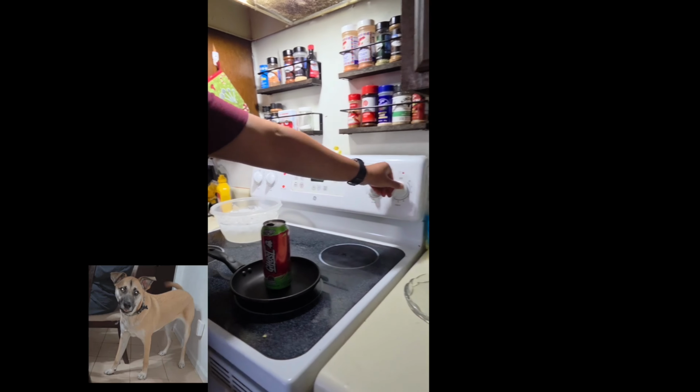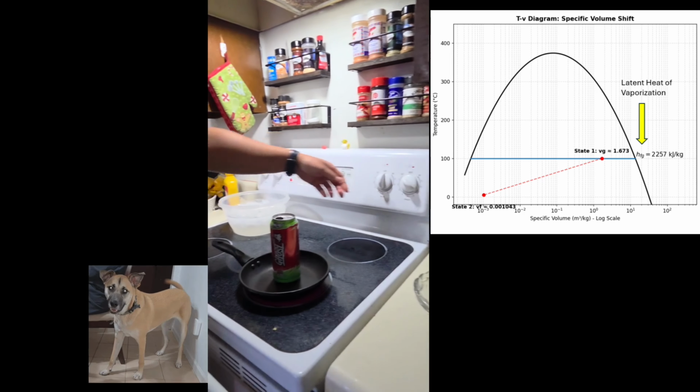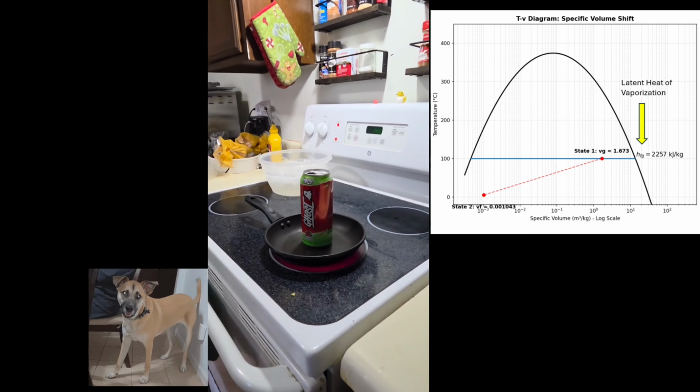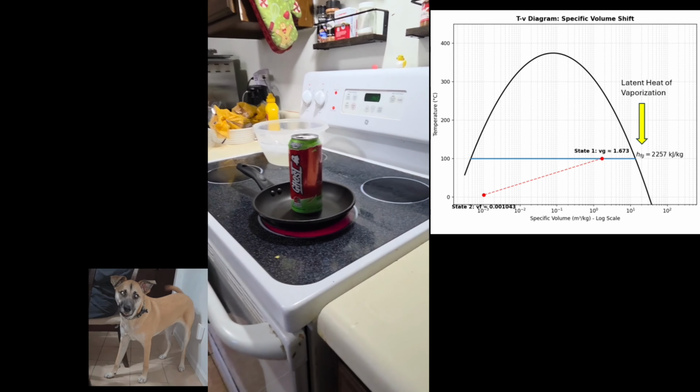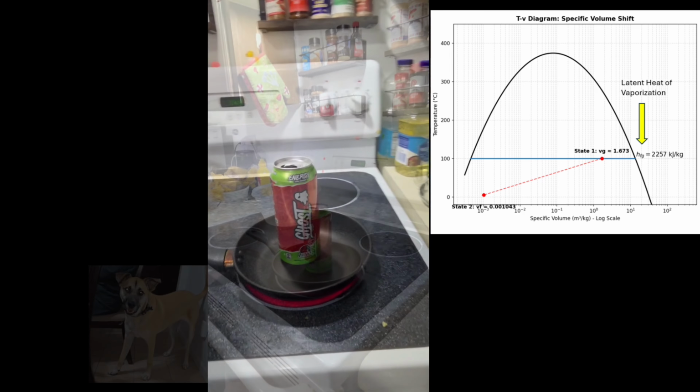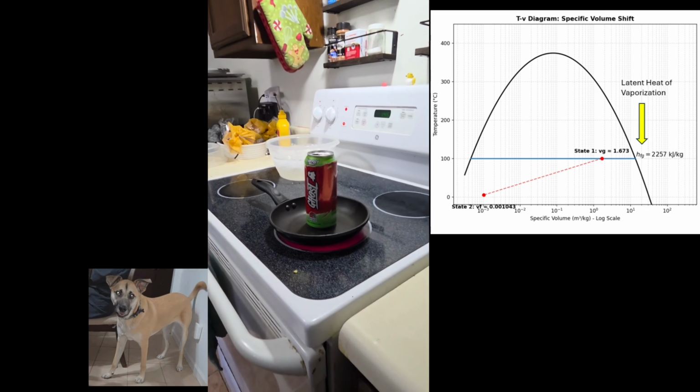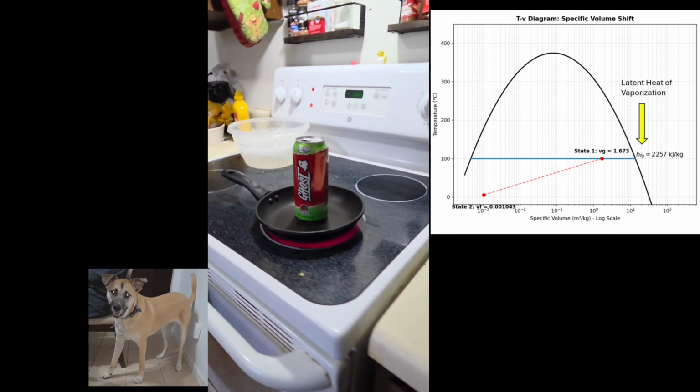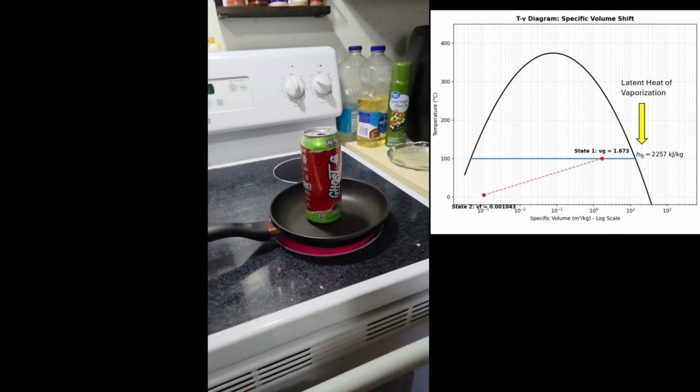As we add heat, the water reaches its boiling point, as shown in the graph as state 1. Here, it begins to absorb the latent heat of vaporization. This is the energy required to break molecular bonds and transform liquid into vapor. For water, it's a massive 2,257 kilojoules per kilogram.